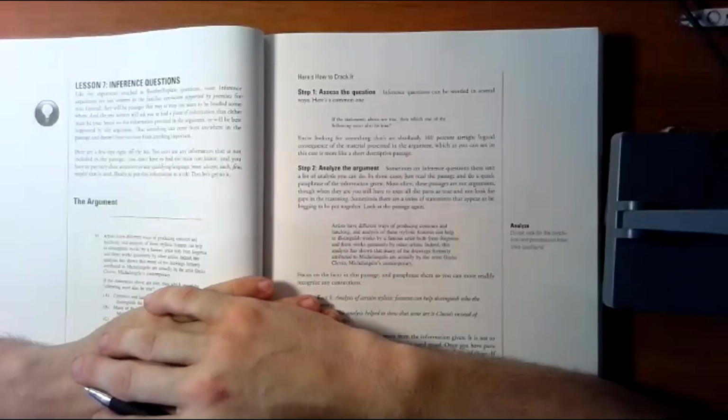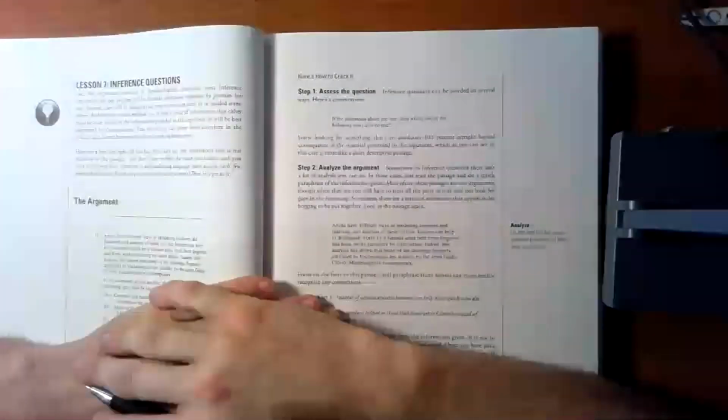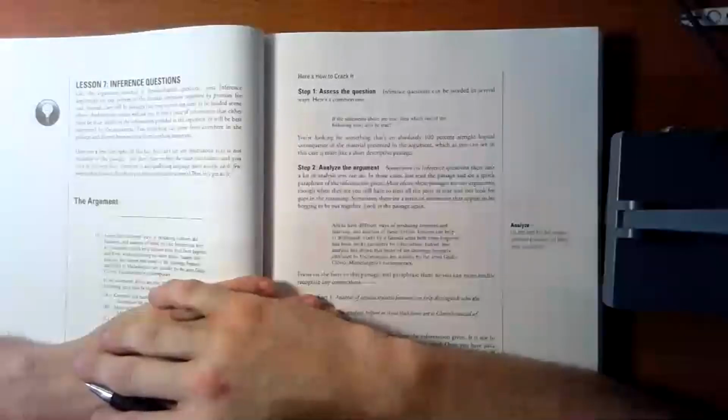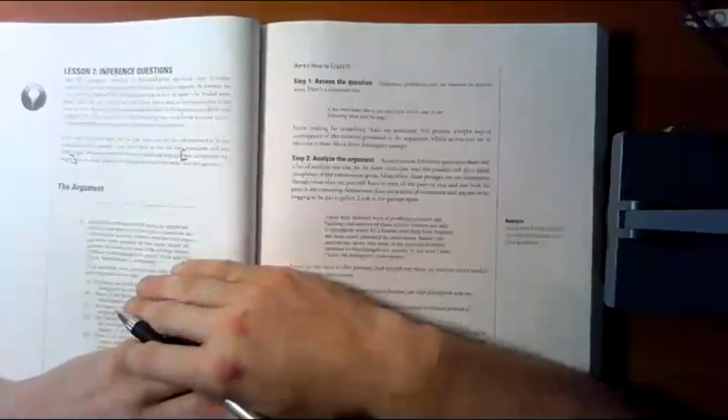Here are a few tips right off the bat. You can't use any information that isn't included in the passage. You are a robot. You don't have to find the main conclusion, and you have to pay very close attention to any qualifying language: most, always, each, few, and might. These are going to be super important.